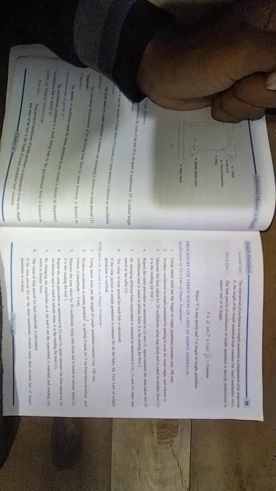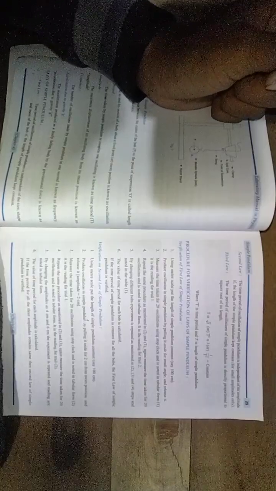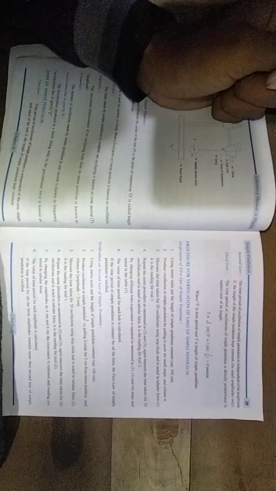Fourth, repeat the same procedures as mentioned in 2 and 3, again measure the time taken for 20 oscillations and note it in tabular form. This is the reading for trial 2. Fifth, by changing different bobs, the experiment is repeated as mentioned in steps 2, 3 and 4 and noted in table 1. Sixth, the value of time period for each bob is calculated. If the time period of the simple pendulum is constant for all the bobs, the first law of simple pendulum is verified.